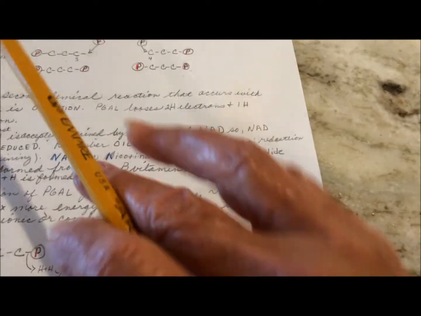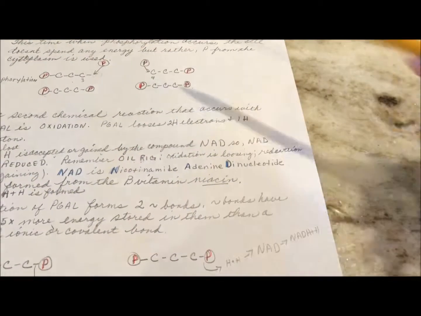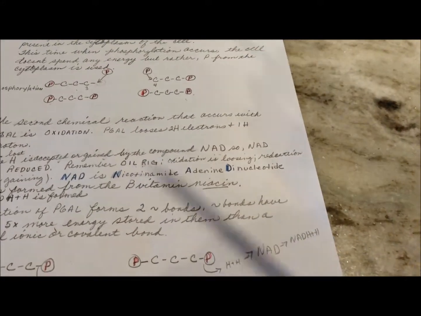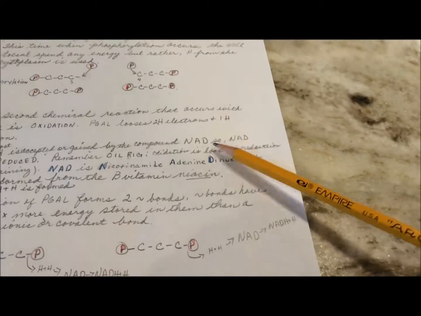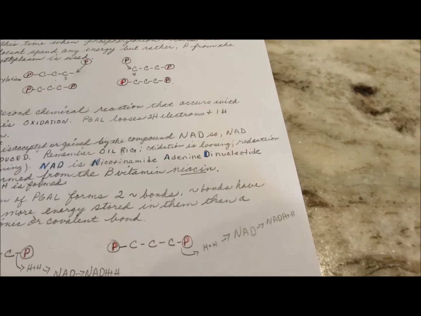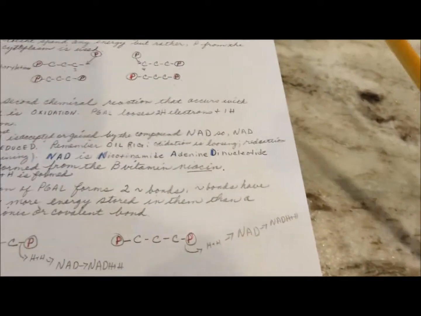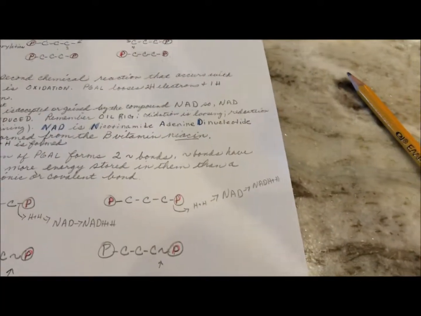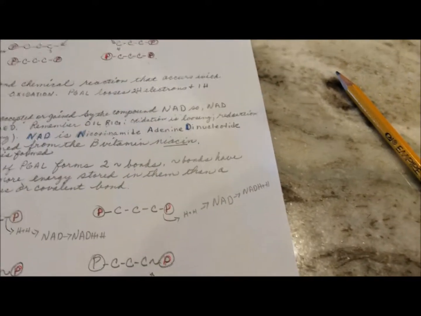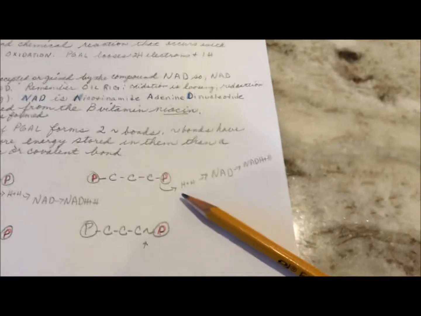Well, PGAL is going to lose hydrogens. That's oxidation. At the same time that PGAL loses those hydrogens, NAD is going to pick them up. It's going to be reduced. It's going to accept those hydrogens. Now, NAD stands for nicotinamide adenine dinucleotide. Unfortunately, all of these processes have really big chemical names, but we abbreviate NAD, and one of the reasons why it's so important to have a good healthy diet is that the B vitamin niacin is required by our bodies to make NAD so that we can go through glycolysis in our bodies.